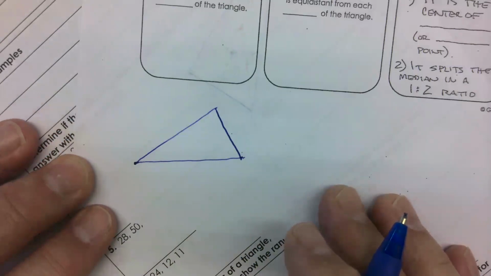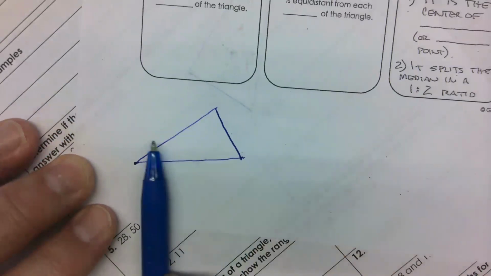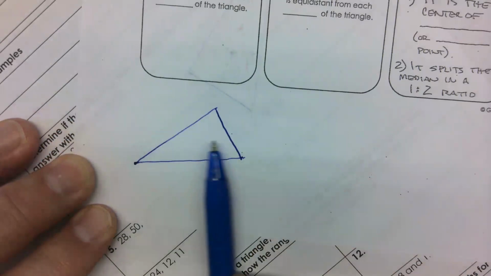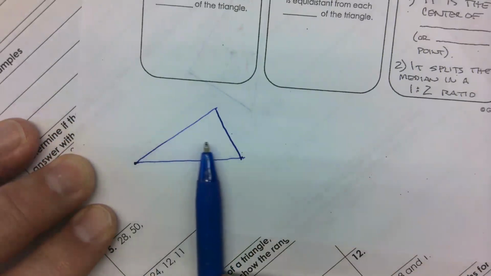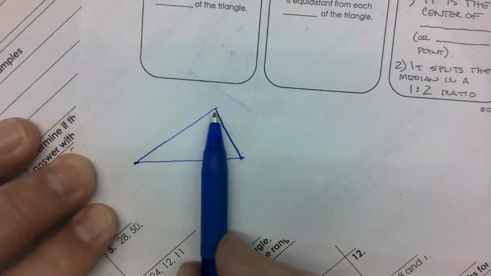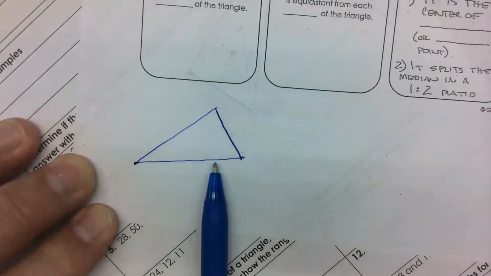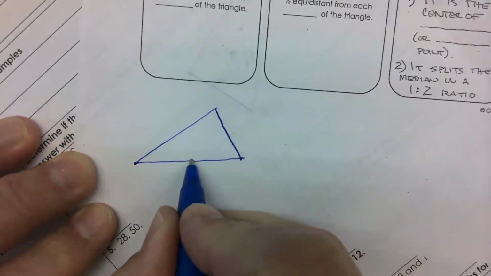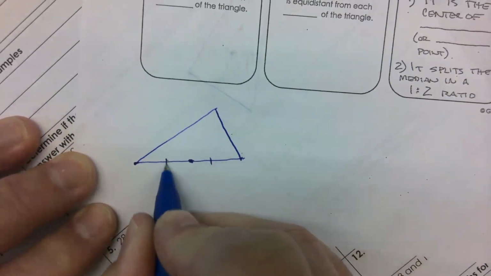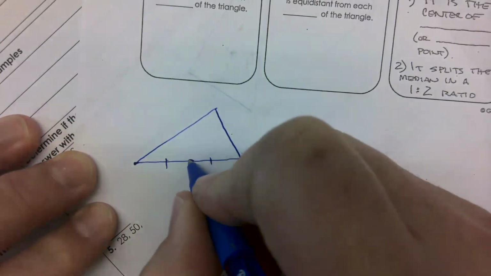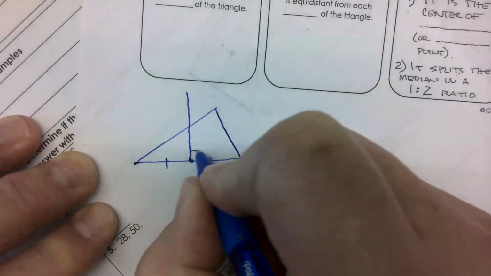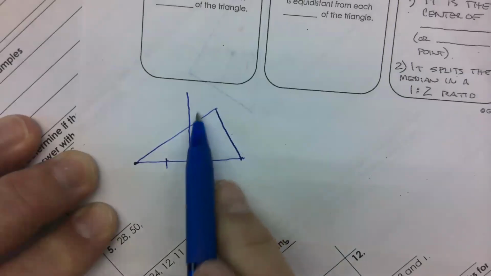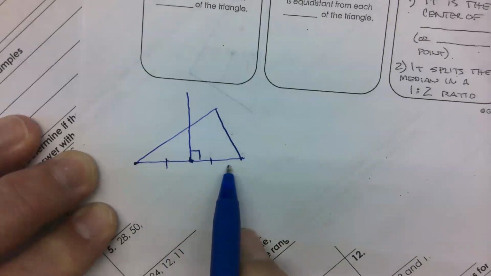Perpendicular bisector means it's perpendicular to this base, but not just anywhere. Where is it coming out of? Vertex. No, not coming out of the vertex. Where on this side? In the middle, because it's a bisector. So I have to find the middle of this side. And then from there, I go straight up, perpendicular. This is a perpendicular bisector.